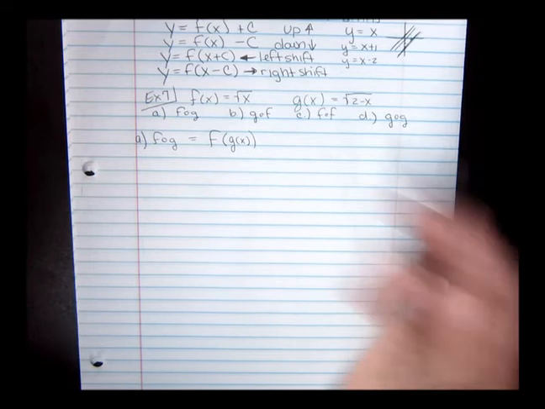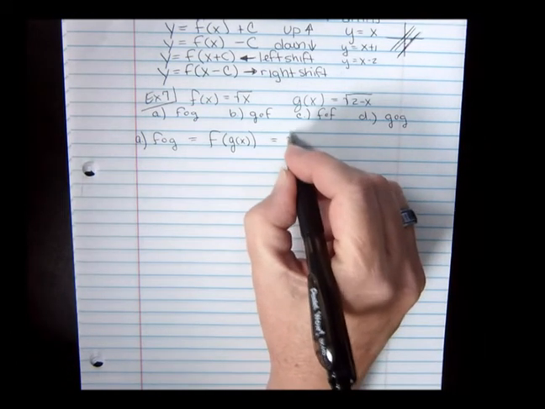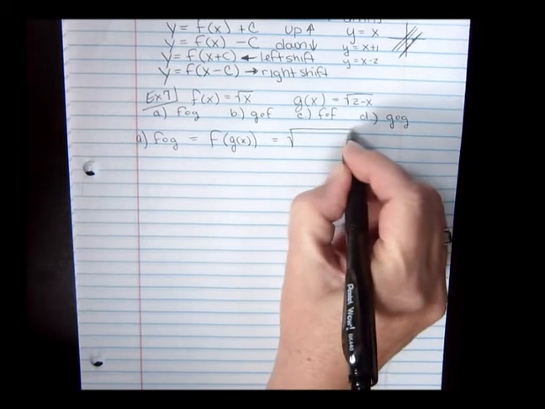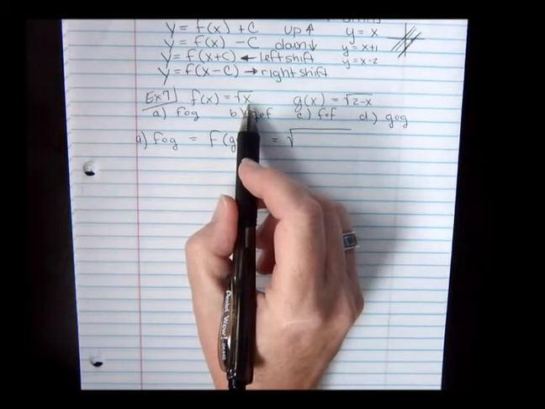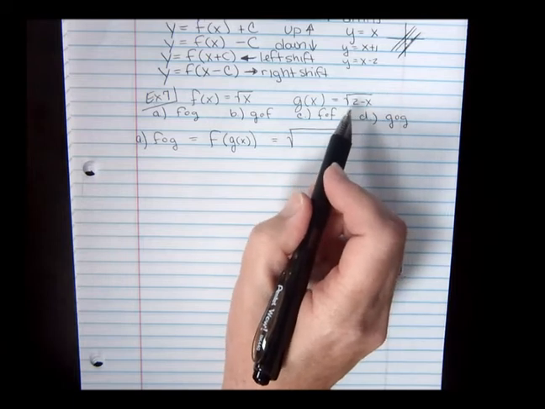So what does that look like? All right, let's take a look. I have the square root. Before it was x. Now it's going to be the square root of 2 minus x.